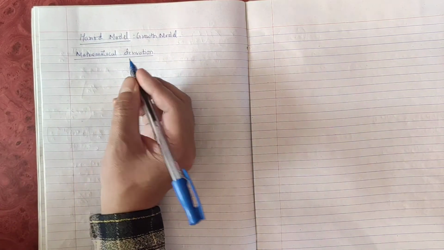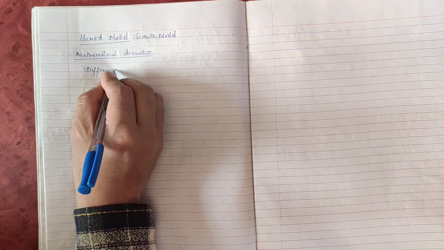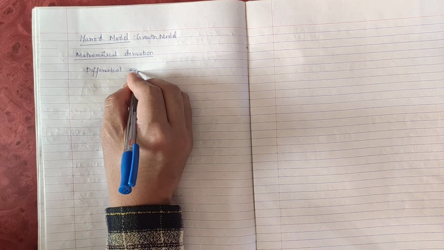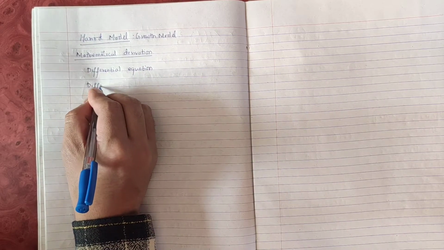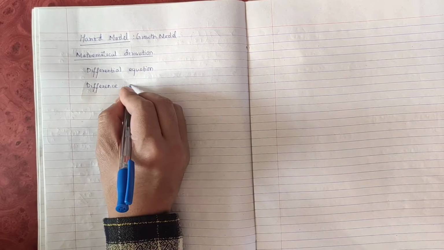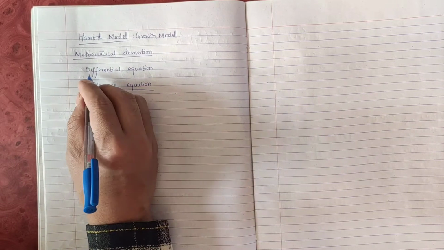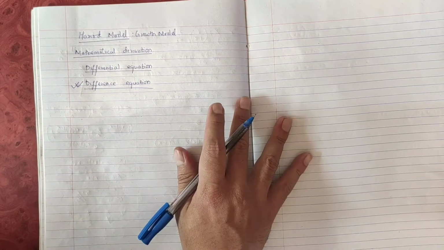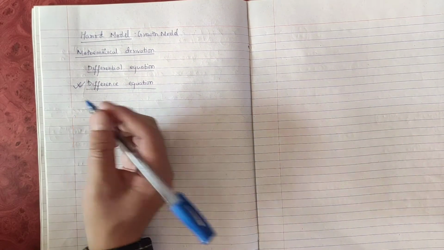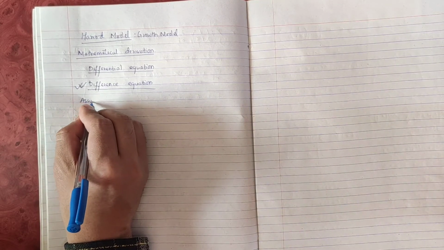So we have two approaches for this. One is the differential equation approach and the other is the difference equation approach. First of all, we will deal with the difference equation. For this, we must have a few assumptions.